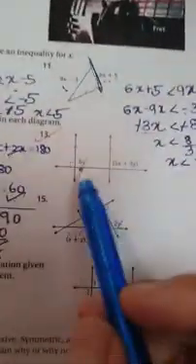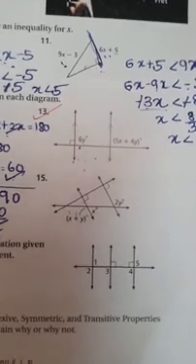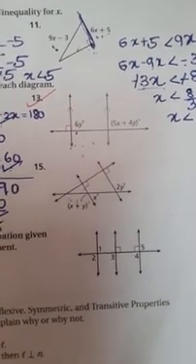Okay, now I'm giving you a minute to think how to do question number 13. If you can, try to solve it. Else wait for a minute. Let's see how to find it out.